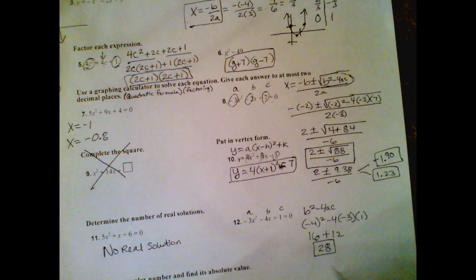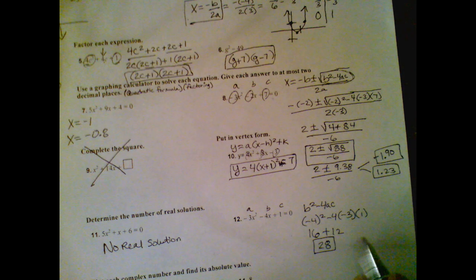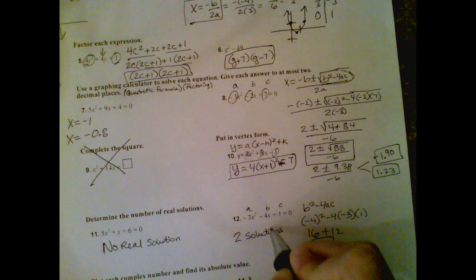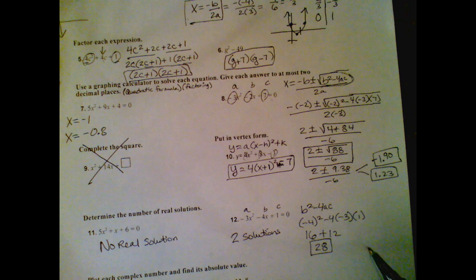Alrighty, and notice how we get a positive number. If you get a positive number, it's going to have two solutions. If you end up with a negative number here, then you're going to have no real solutions. And if you end up with 0, then that just means there's going to be one solution.